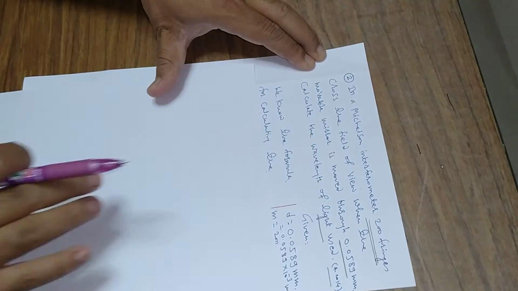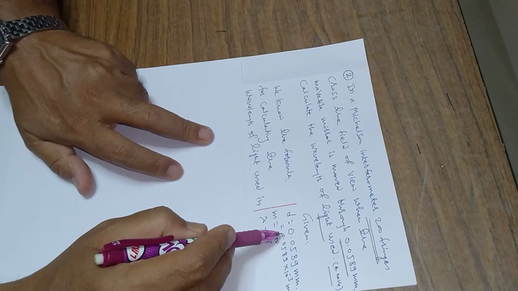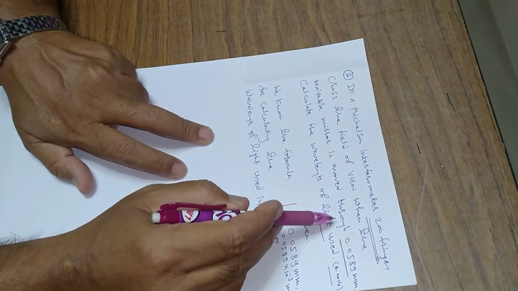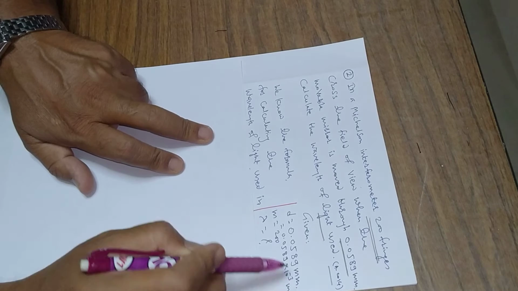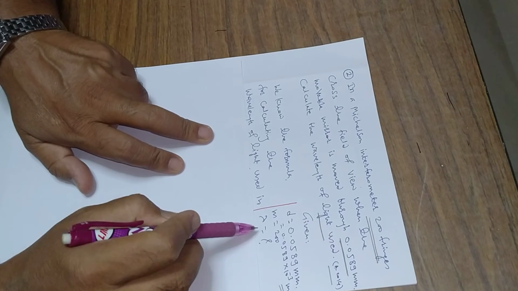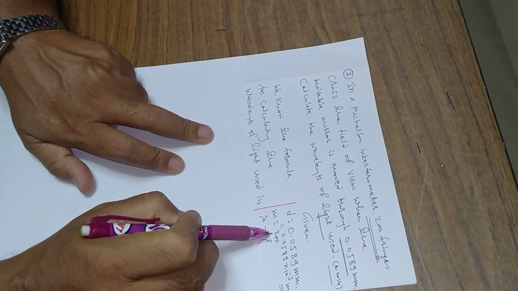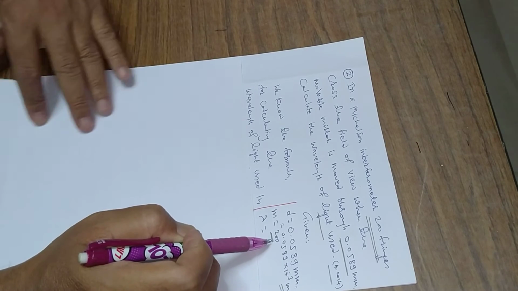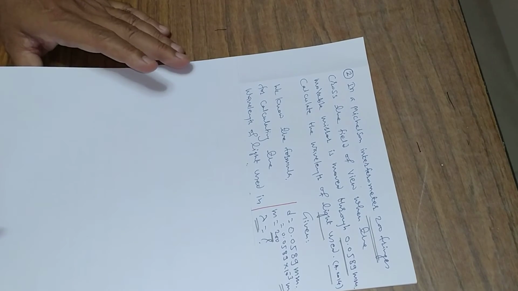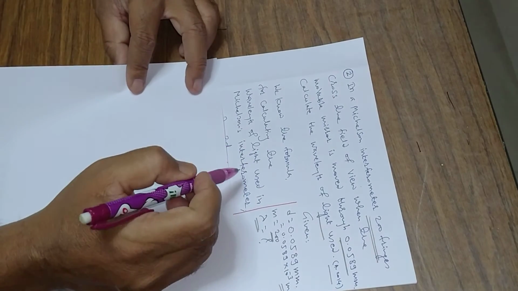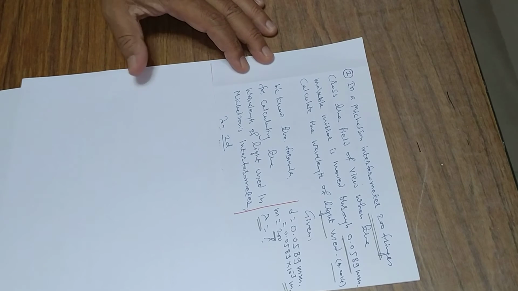Now see what given things we will write here. What he is saying, the movable mirror moved through this distance, that is D, 0.0589 mm converted into meter, and m means the number of fringes, that is 200, and we have to find out again the lambda. Then we know the formula for calculating the wavelength of the source used in this Michelson's interferometer.